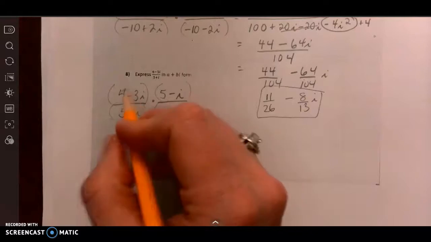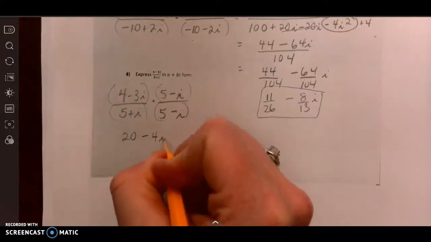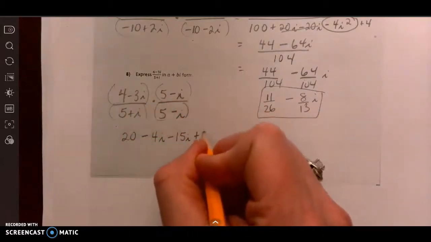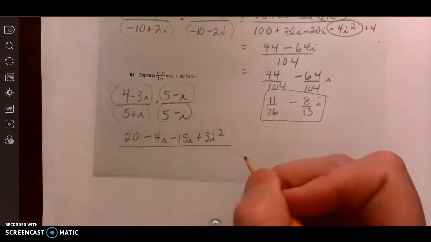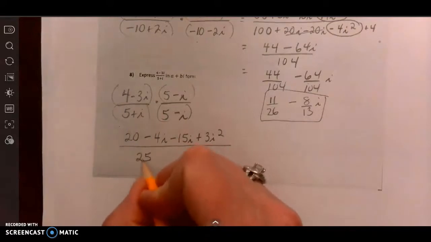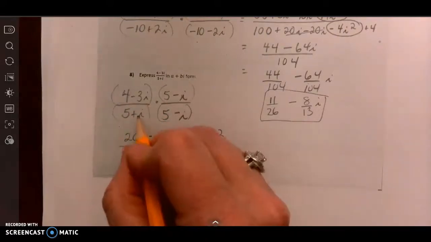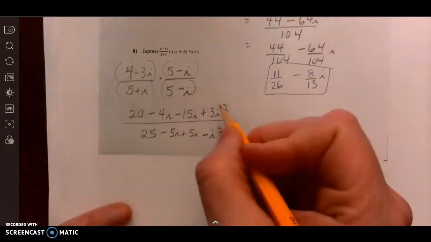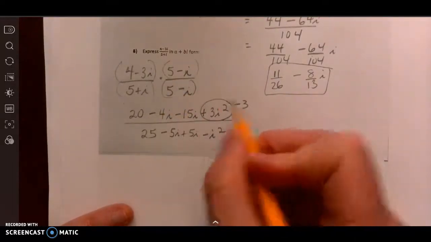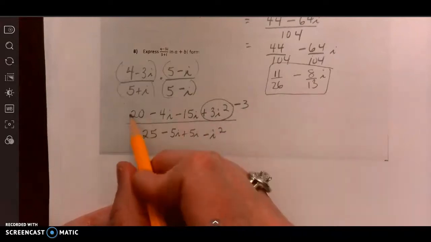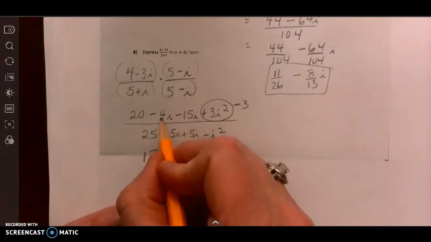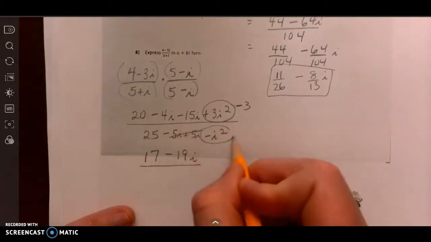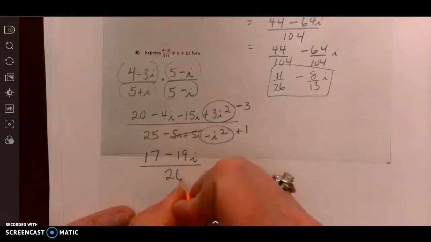First, I get 20. Outers, negative 4i. Inners, negative 15i. Lasts, plus 3i squared. On the bottom, I'm going to get 25 minus 5i plus 5i minus i squared. This is going to become minus 3 because it's positive 3 times negative 1. 20 minus 3 is 17. Negative 4i and negative 15i is negative 19i. These cancel, and this becomes plus 1, so I get 26.